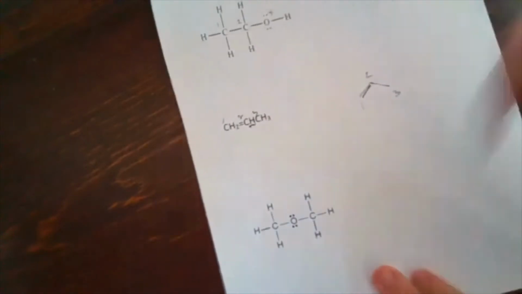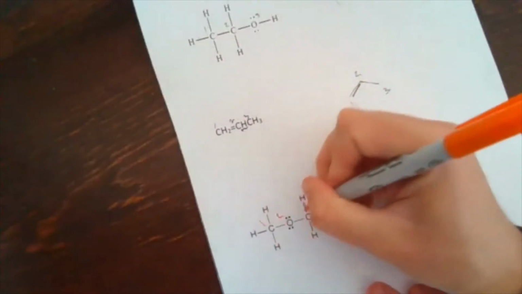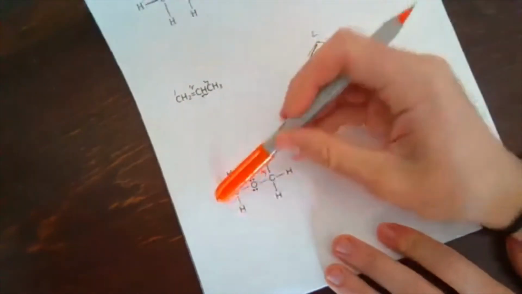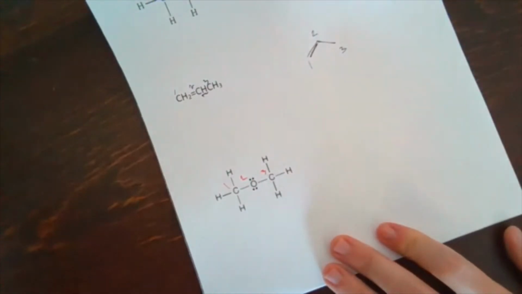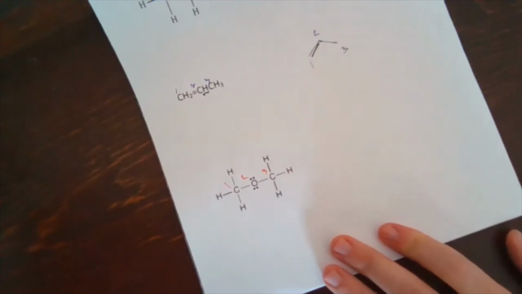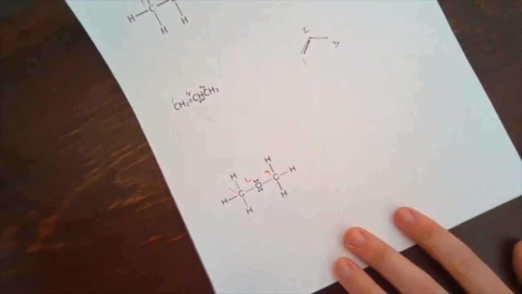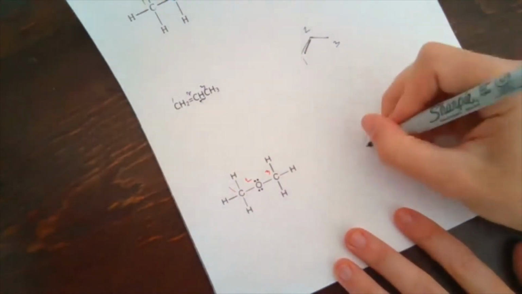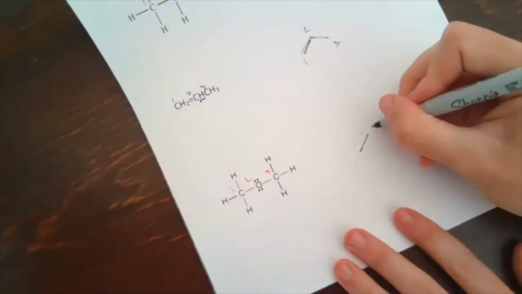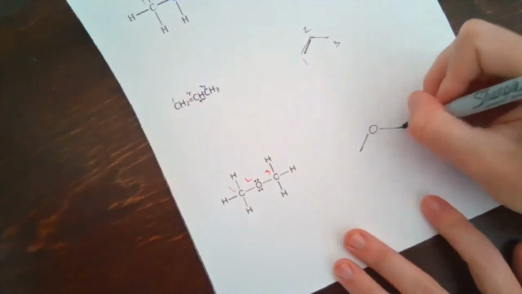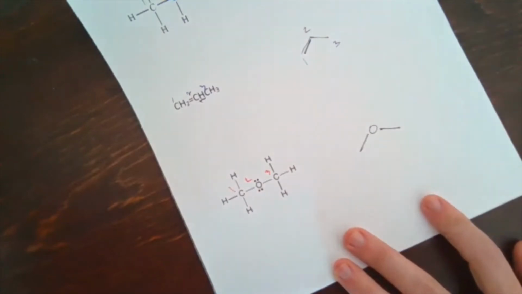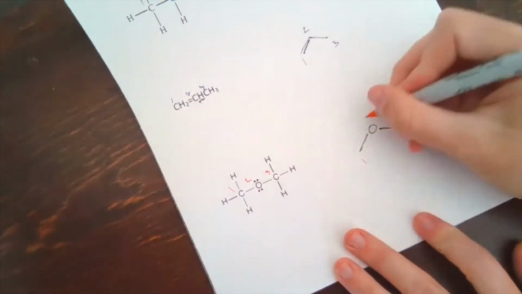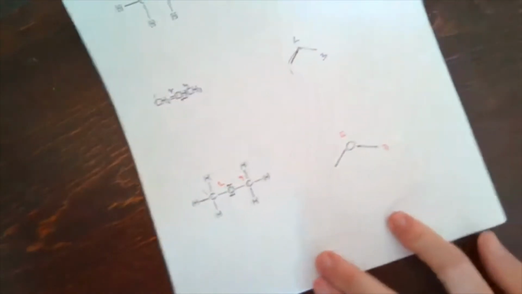For my bottom molecule, again, I only look at the non-hydrogens. I have 1, 2, 3 of them in this molecule. And so if I'm going to draw them, I'm going to draw the same idea, but because this middle atom is an oxygen, I write that out. And then I draw another line to my third carbon, my third atom that is the carbon. So 1, 2, 3.